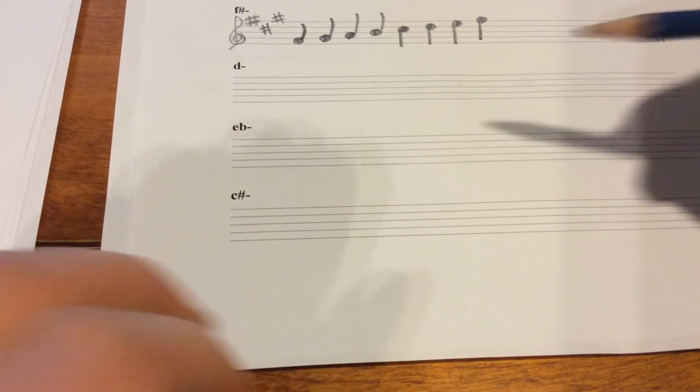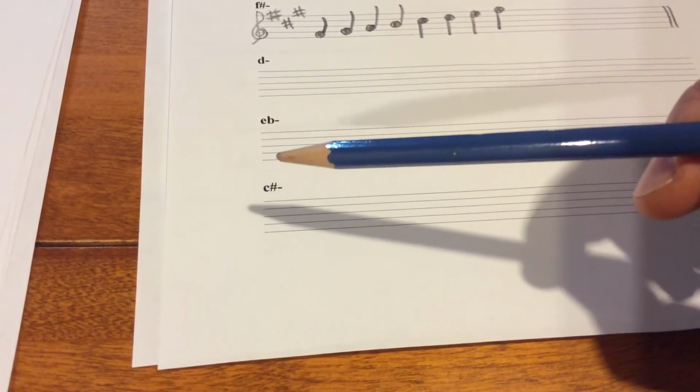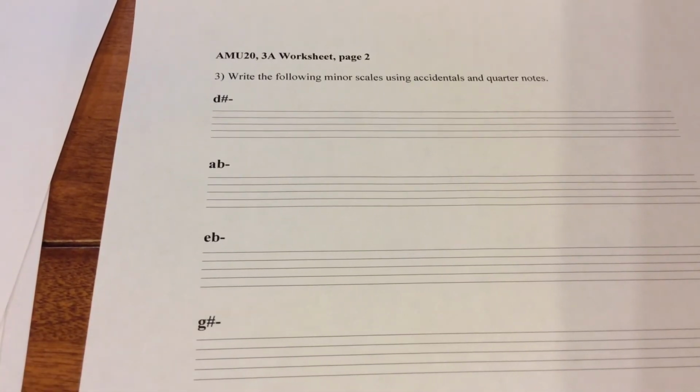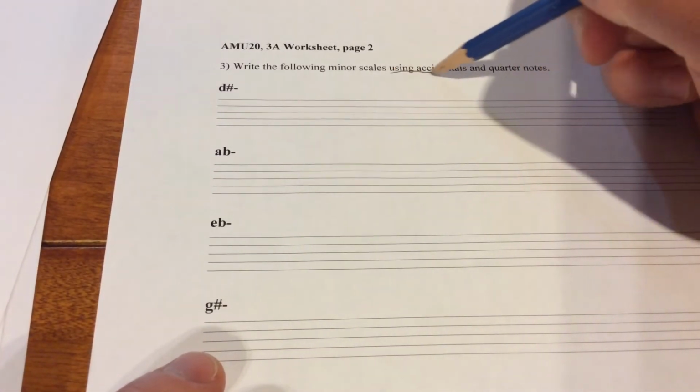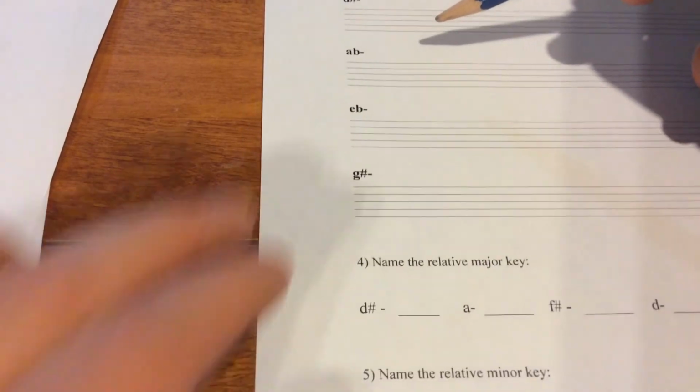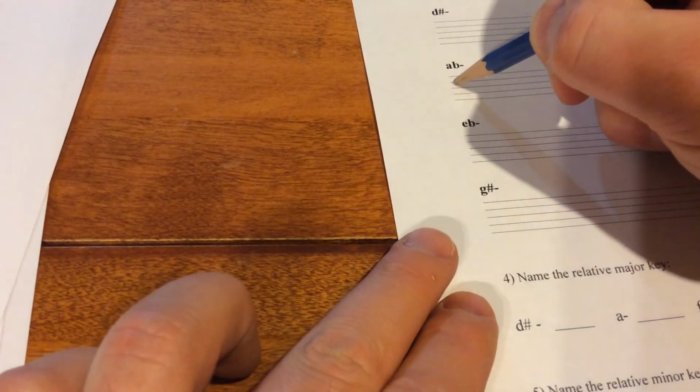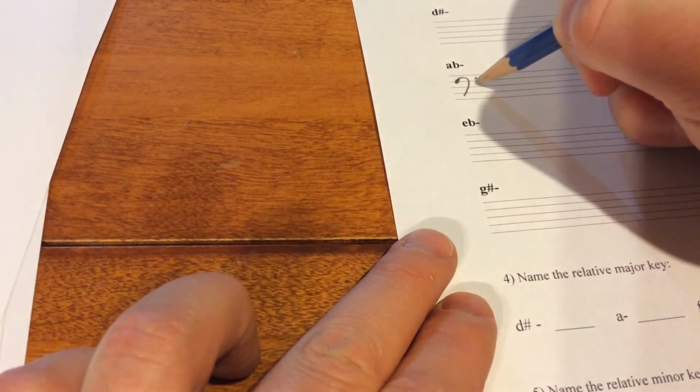Okay, so there's a couple more to practice there. Again, I encourage you to use a bass clef, maybe an alto clef, another treble clef of your choice, but mix your clefs up and try different ones. The next question is writing the following minor scales using accidentals and quarter notes. So this time we're not going to be using key signatures, so that's an important distinction between what we just did here. So let's picture, we'll do A flat minor, everybody's favorite minor key. So I'm going to draw my bass clef for this question.